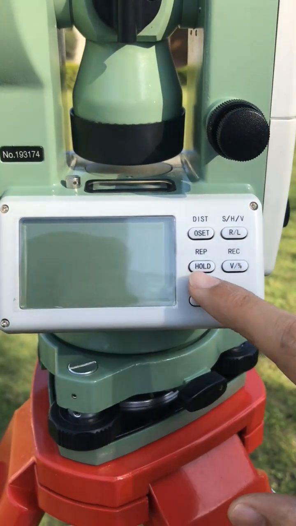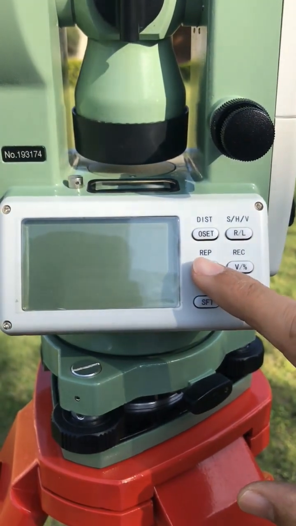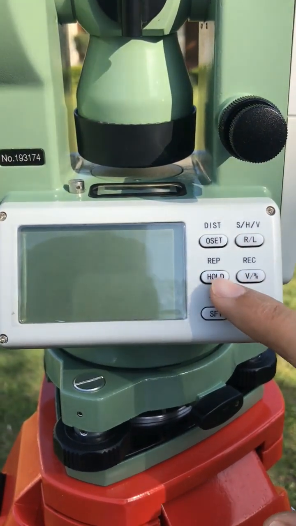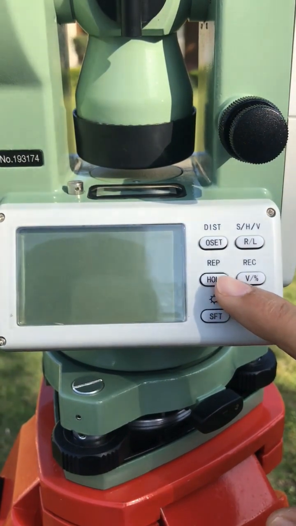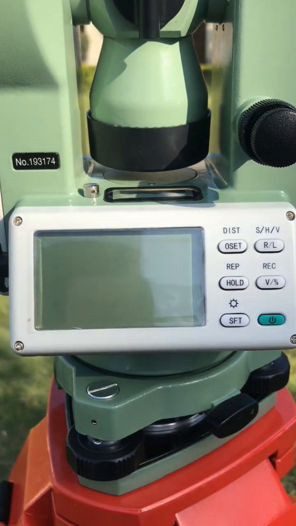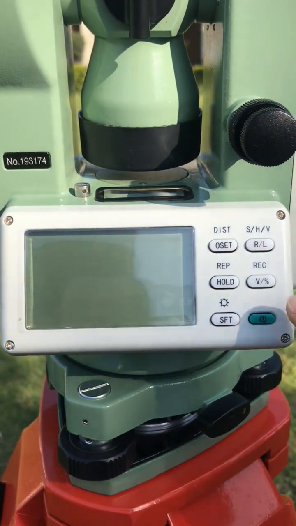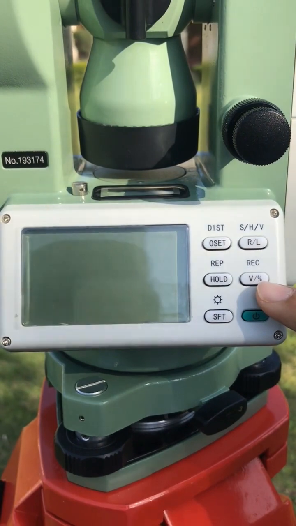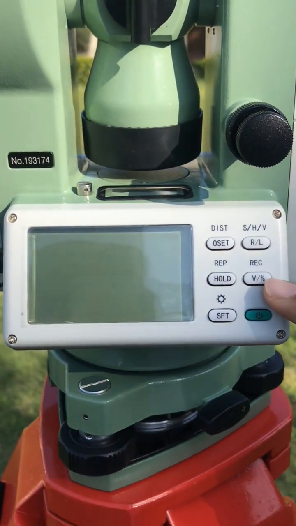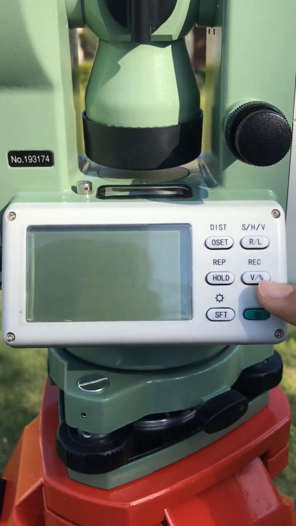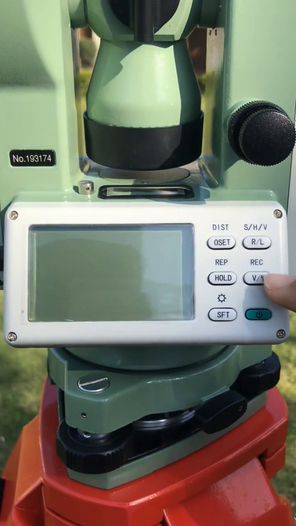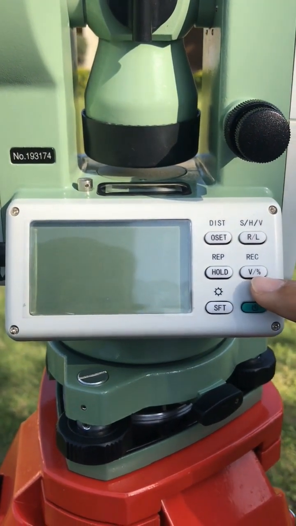The third button is the hold button, and it is used to hold the horizontal angle. After pressing this button, the horizontal angle will not change. To reverse it, just press the hold button again. The next button is the V percentage button, and it is used to check the vertical slope in percentage. If we press this button, the display will start showing the angle in percentage grade.